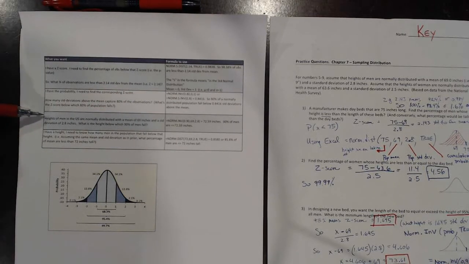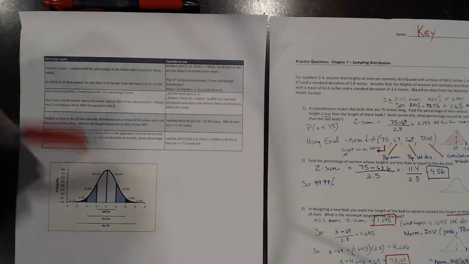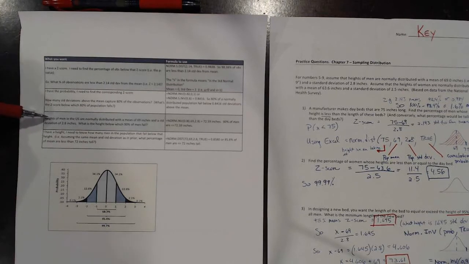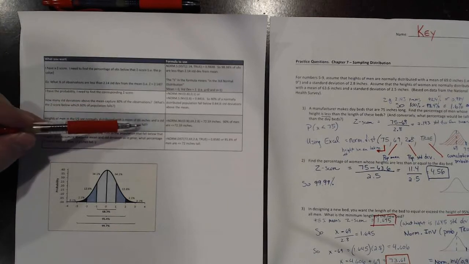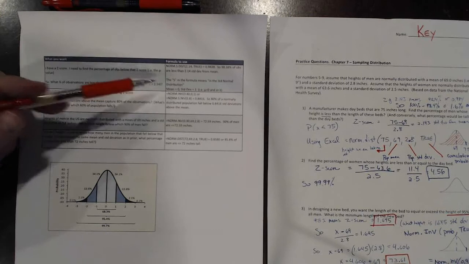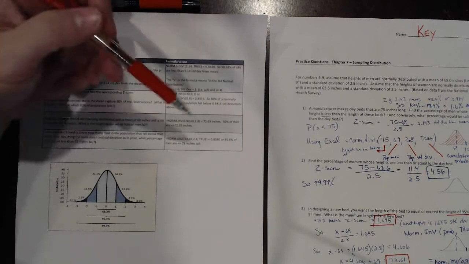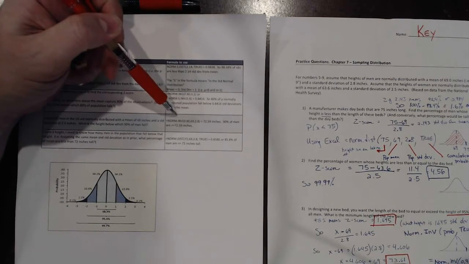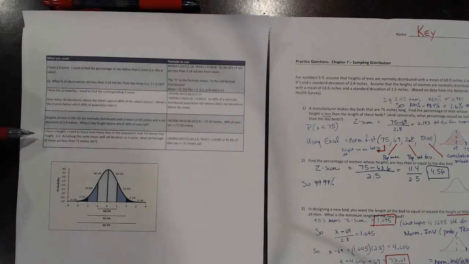The next type of question, and this is the one we'll actually do: heights of men are normally distributed with a mean of 69 inches and a standard deviation of 2.8 inches. What is the height below which 90% of the men fall? I could find the corresponding z-score and then figure it out, and I'll show you that, or we could just plug it into this norm.inv function. And then I have a height.